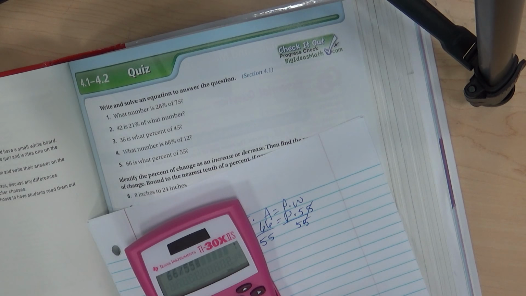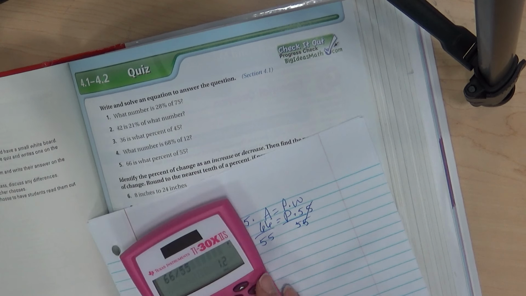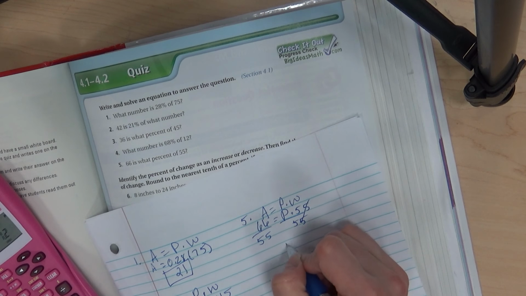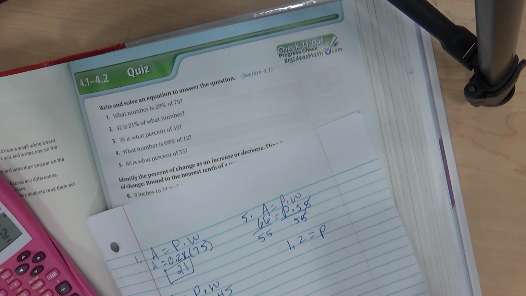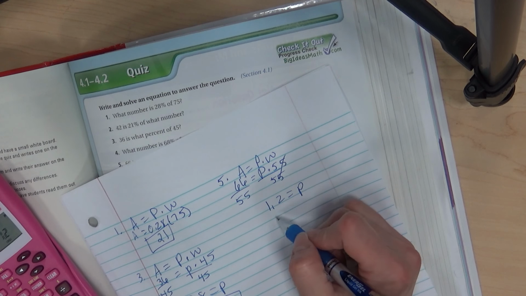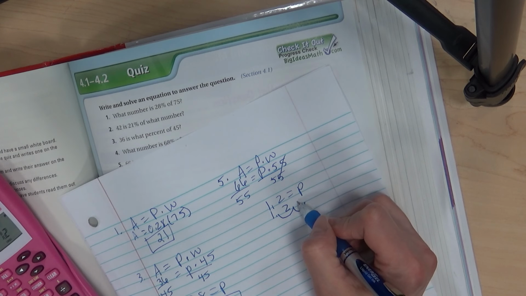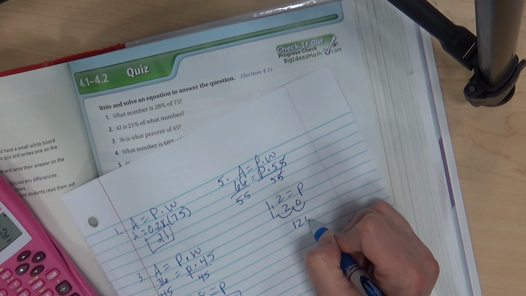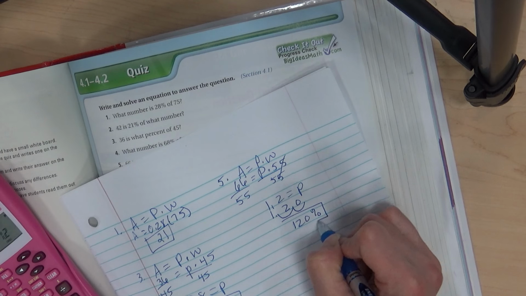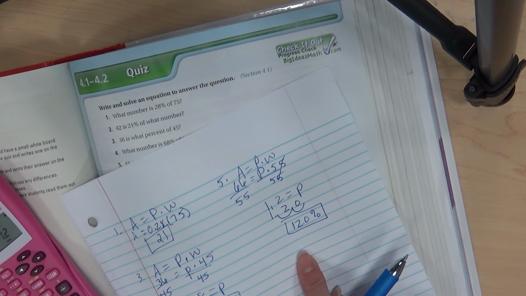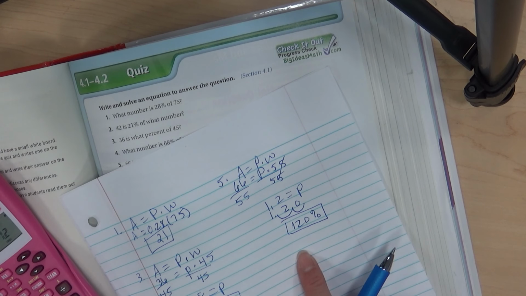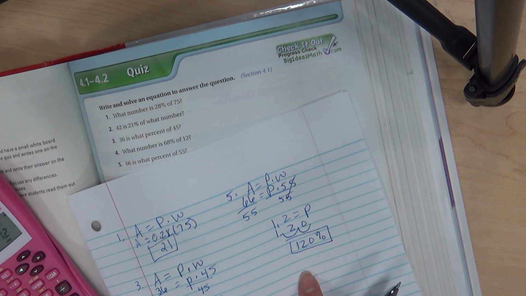So we can divide both sides here by 55 to cancel that. 66 divided by 55 gives me 1.2. I have to express this as a percent, so I multiply by 100, moving my decimal over 2 places. It becomes 120%. Why did it turn out to be larger than 100%? Because your part was larger than your whole, so you have more than 100%.